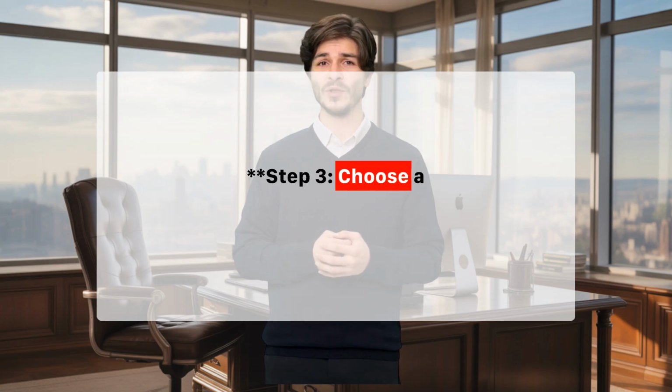Step 3. Choose a theme. Go to the online store section on the left sidebar and click on Themes. Browse the available themes and select one that aligns with your brand. You can start with a free theme or purchase a premium one to get more features. Remember, a visually appealing store is key to attracting customers.